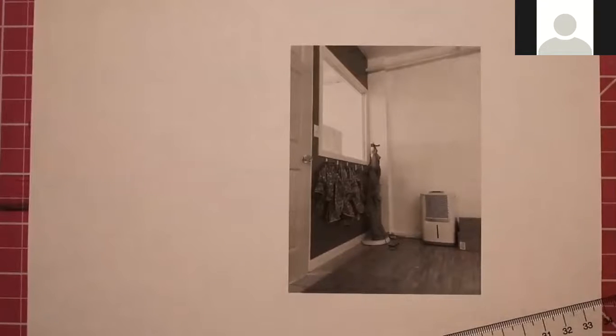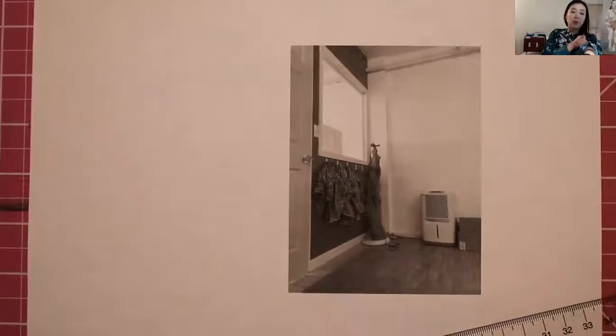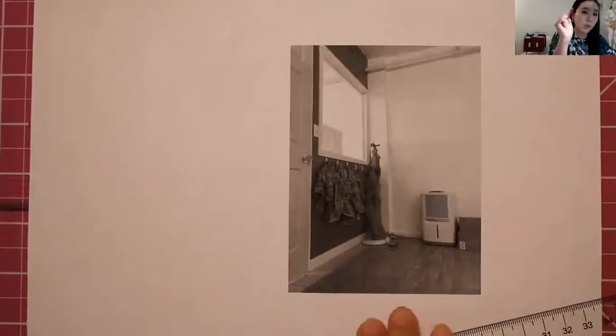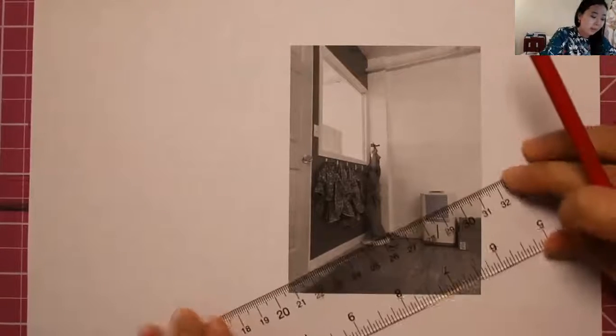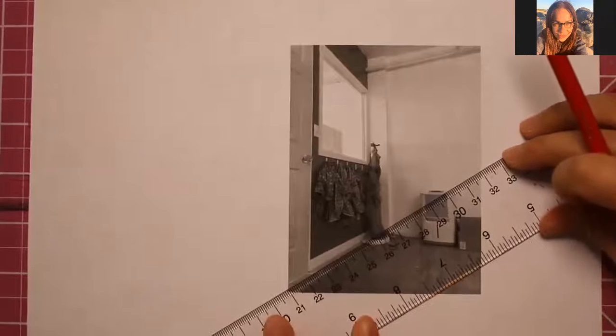That's for every picture, Professor? Yes. You don't need to do that for every picture. You can just pick one of them. And anytime we want to draw 2-point or 1-point perspective, that's how we start with this.